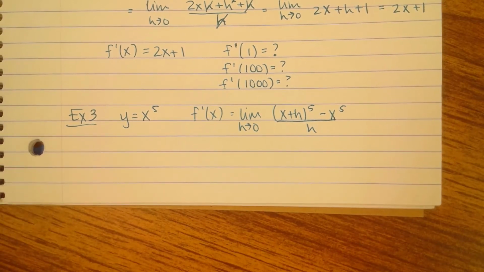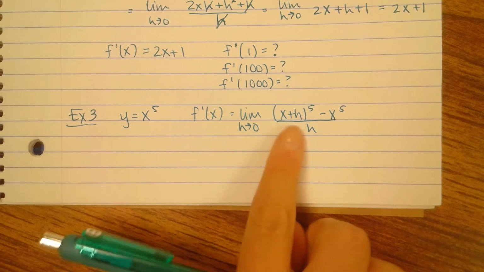Okay, again, we have a divide by zero error. We can't actually evaluate at this point, so our next thing that we did is we expanded. So take a minute and expand this thing.